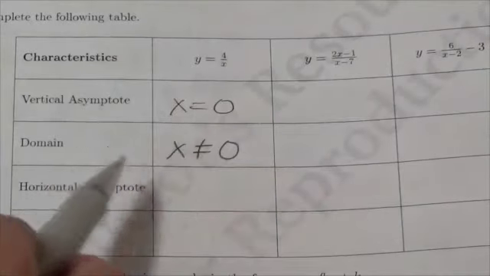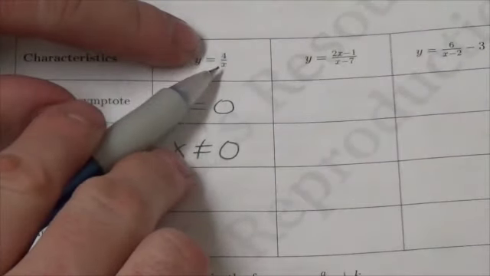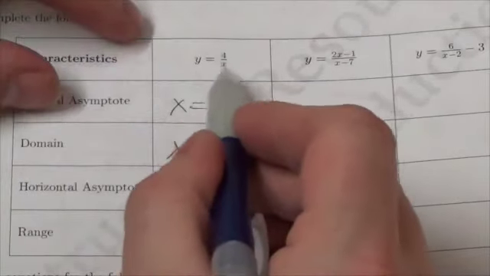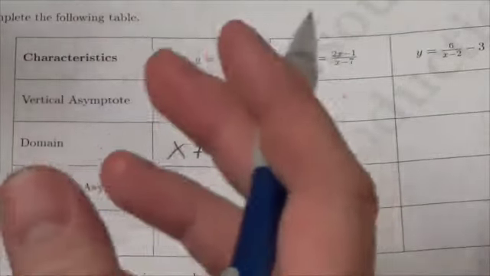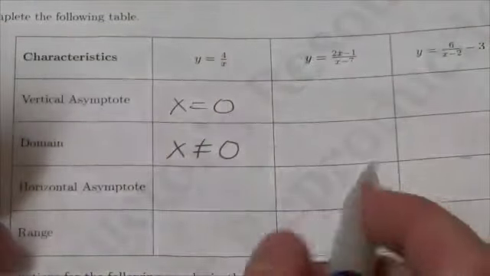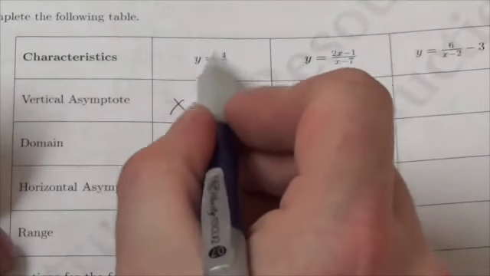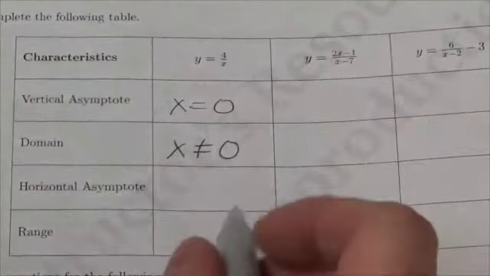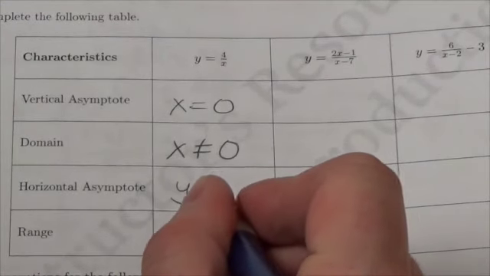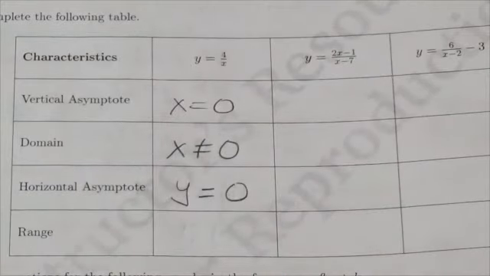For this one, again, if you compare the numerator to the denominator, the degree of the numerator is less than the degree of the denominator. What that means is the denominator is going to grow. As x gets large, the denominator grows really, really fast, and so the value of the fraction plummets to 0. So we're going to get a horizontal asymptote at y equals 0.